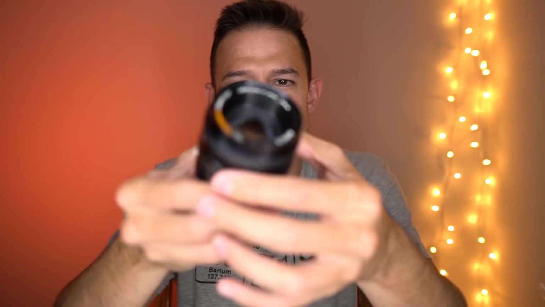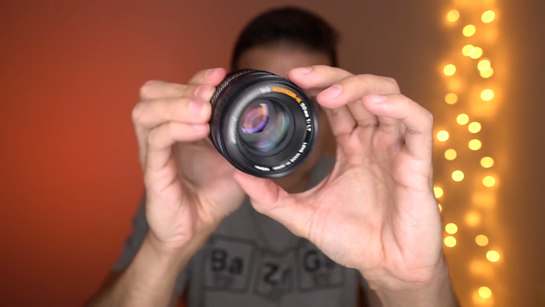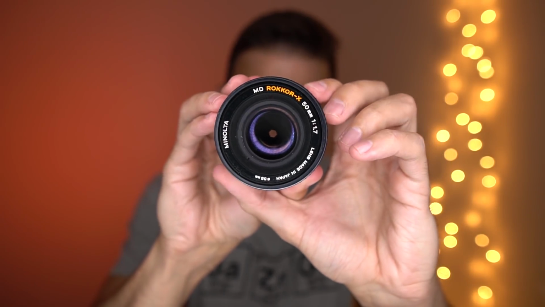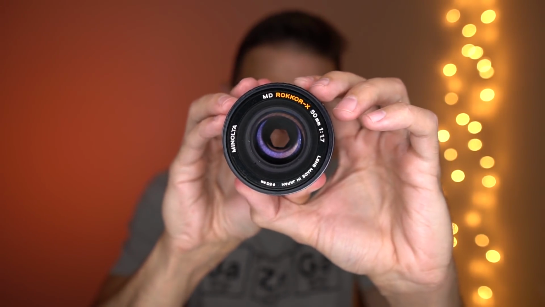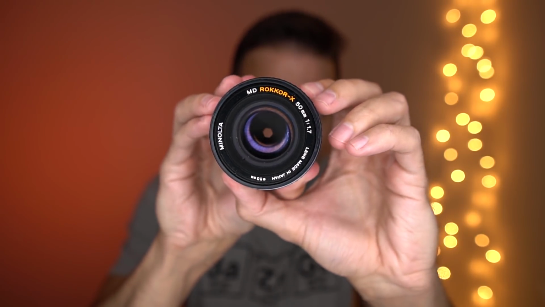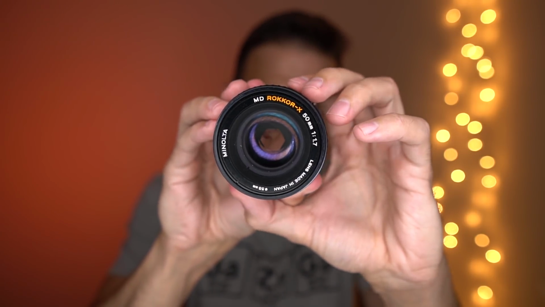Prime means that the focal length of the lens is fixed. So a good example of this is this old Minolta 50mm prime lens, f1.7. I'm not sure how well the camera's going to pick this up, but I'll try and open up the aperture all the way here, and then I'll close it down. I really hope you guys can see this. You'll be able to see the aperture opening and closing in the middle.